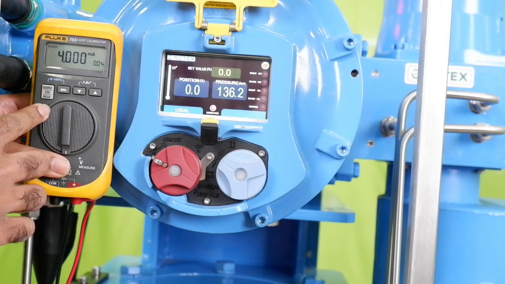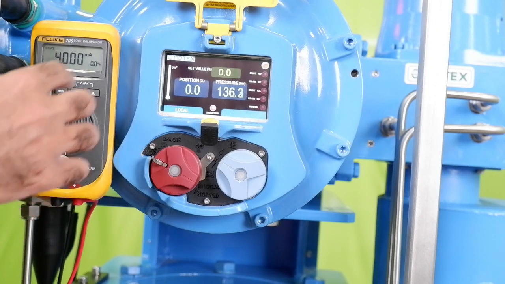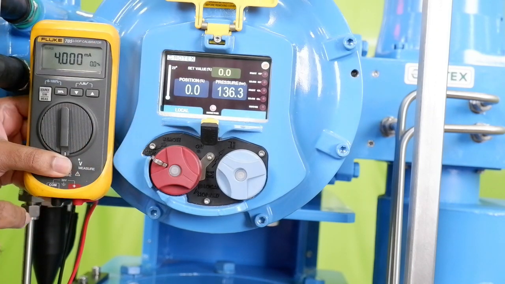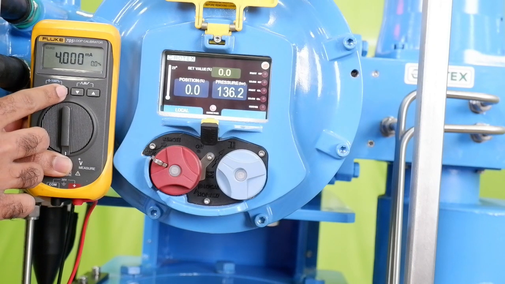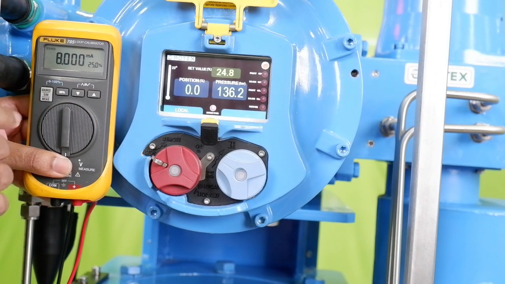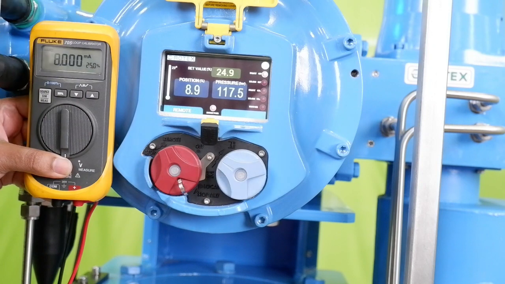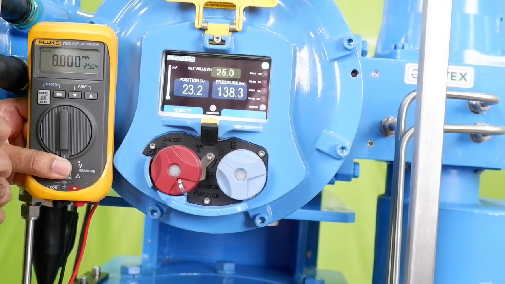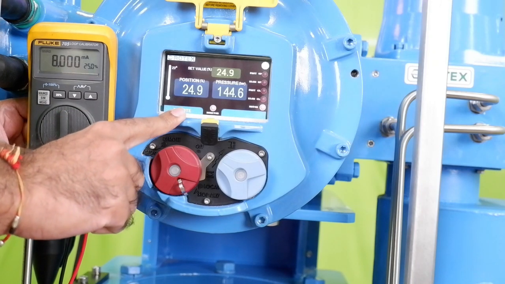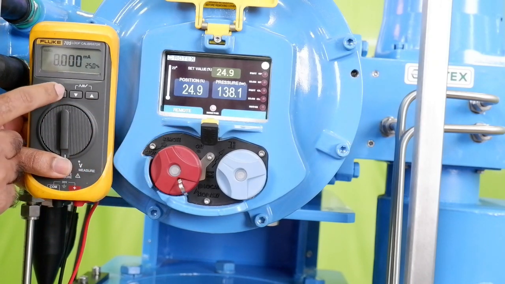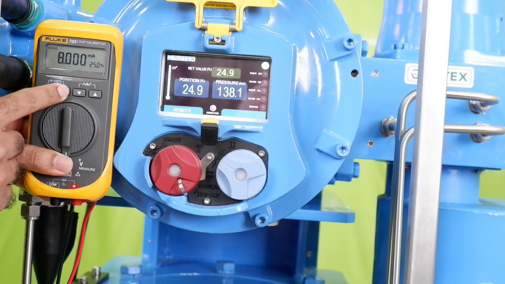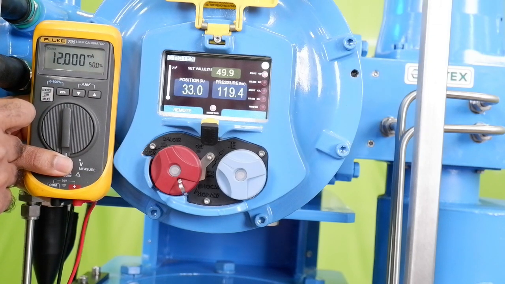The input is 4 milliampere. The set point value accordingly is 0. When I change the set point to 25%, that is 8 milliampere, we will have to move this in remote mode. The position of the valve changes to 25%. Now when I change the set point to 50%, the position changes to 50%.